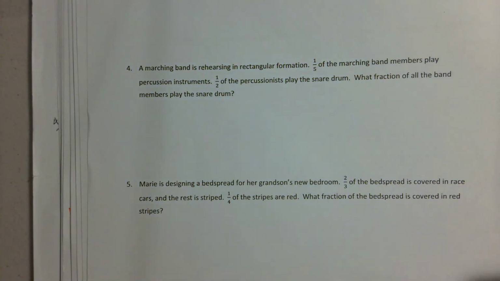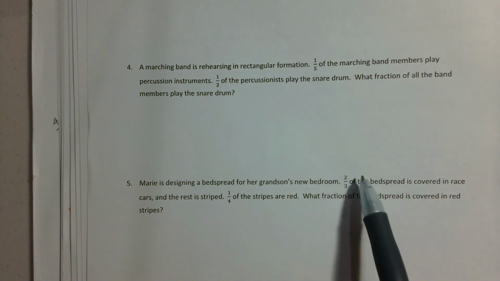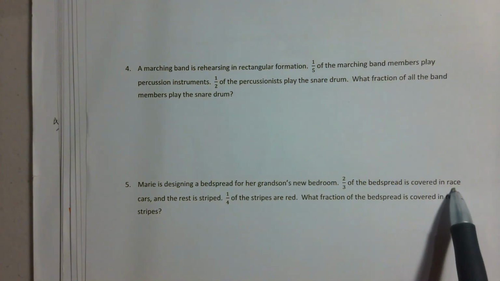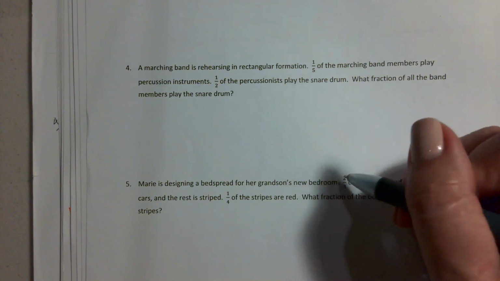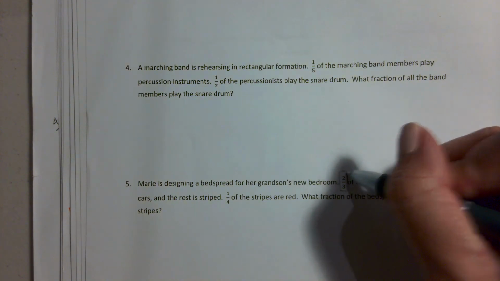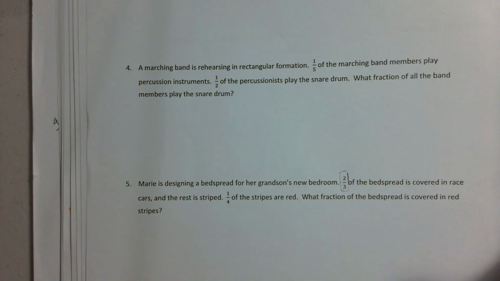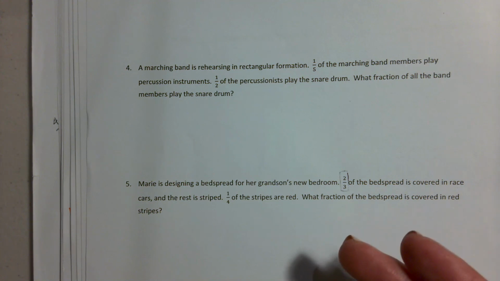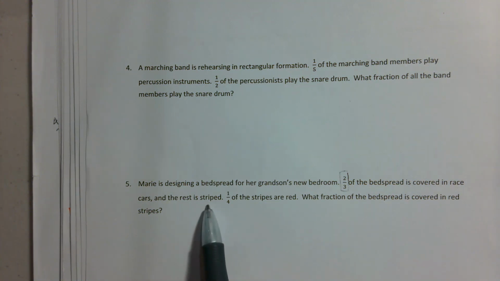So what's the big idea of this lesson? Multiplying unit fractions, right? Maria is designing a bedspread for her grandson's new bedroom. 2/3 of the bedspread is covered in race cars. So wait a minute. We just upped our game here. Instead of 1/3, it's 2/3. So when you go to draw your rectangular fraction model, how many of those thirds are now going to be colored in? 2 of the thirds, right? And the rest is striped.